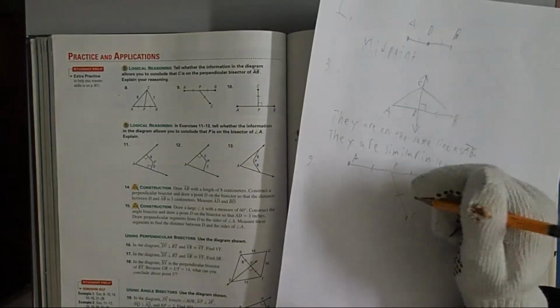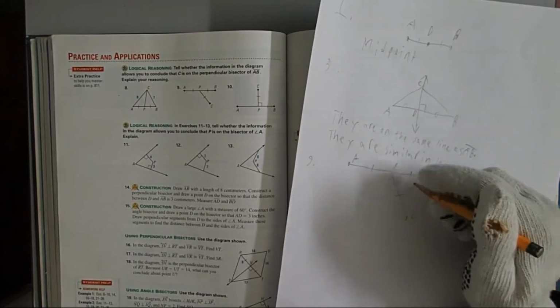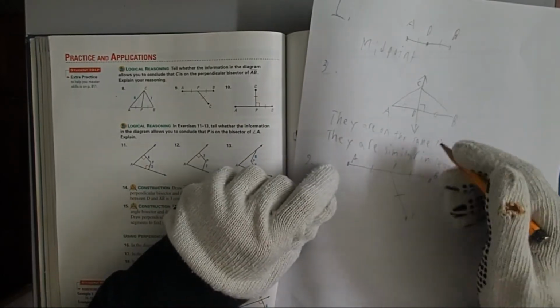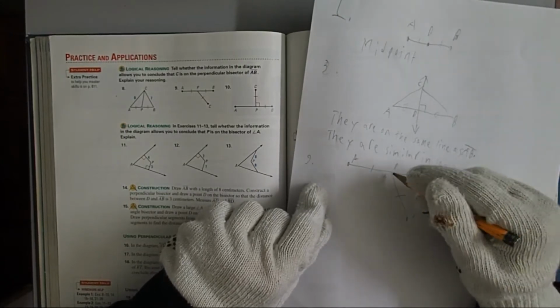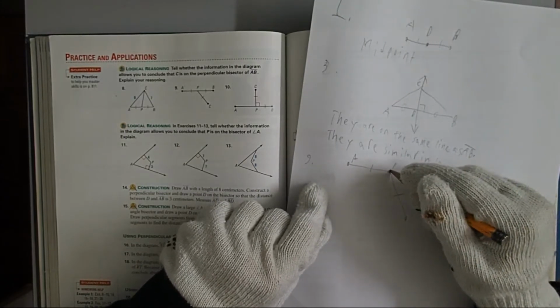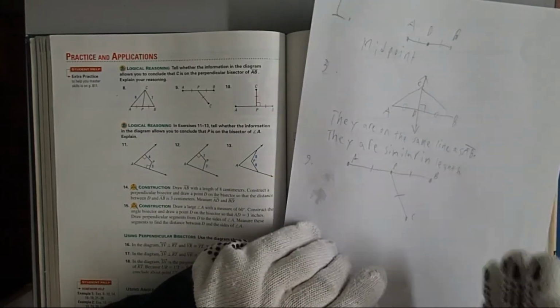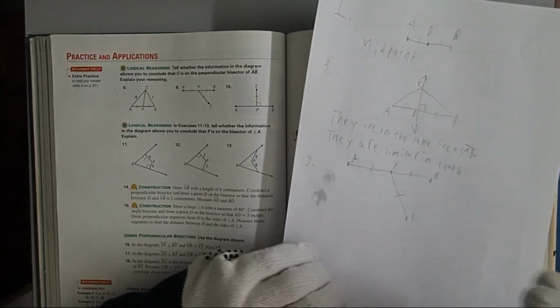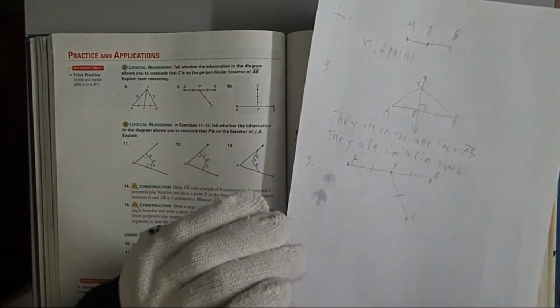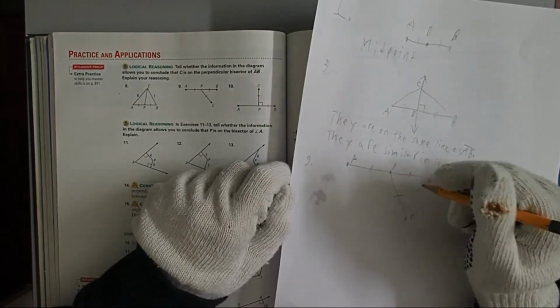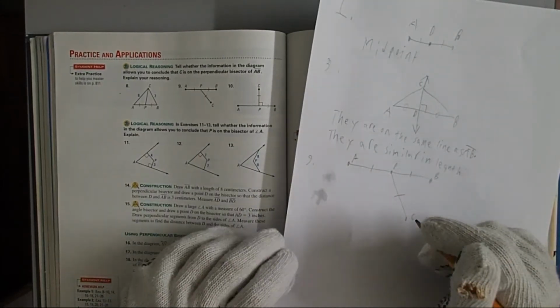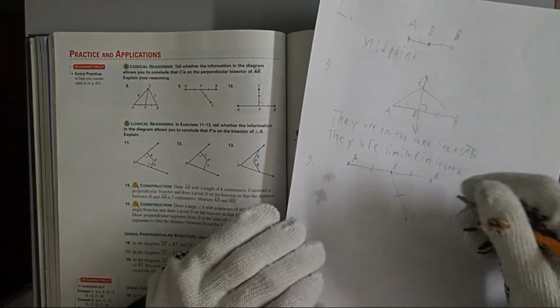So, we know that each of these are equal. So, if AP and PB are equal, then this would have to be in the middle, which means it would be bisecting in the middle, which would mean it's a bisector. But we don't know if it's perpendicular. There are no angles to show that it's a perpendicular bisector, so I'm going to say no.